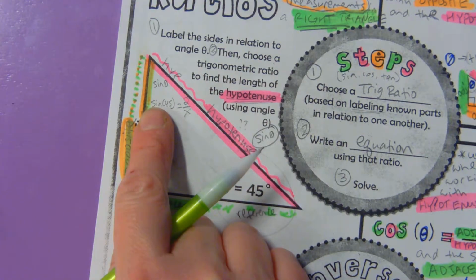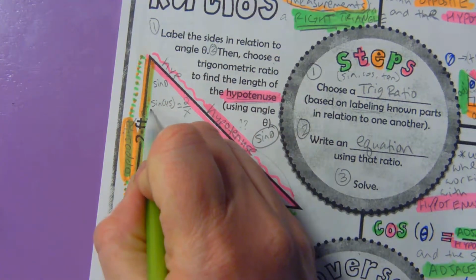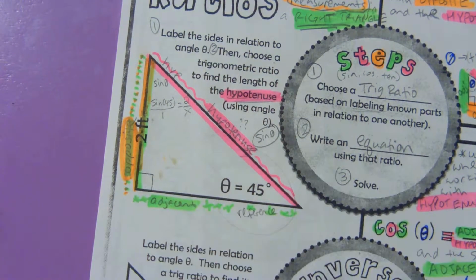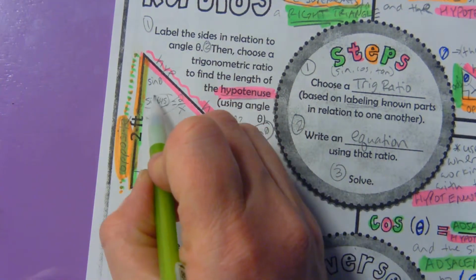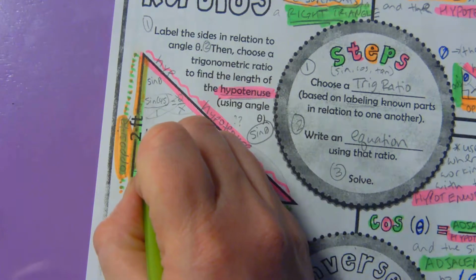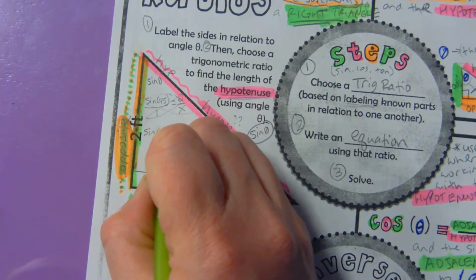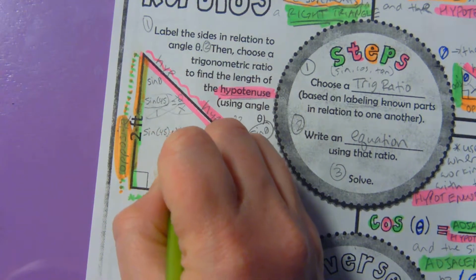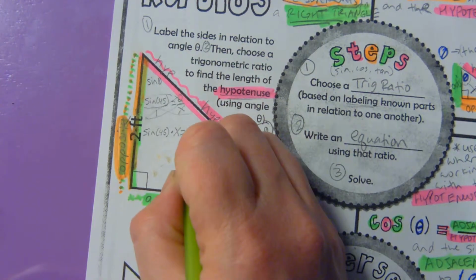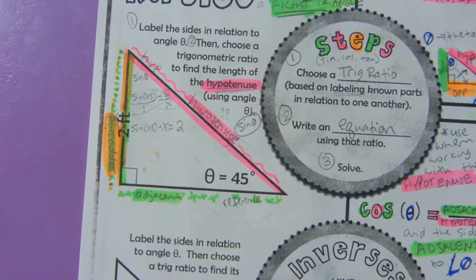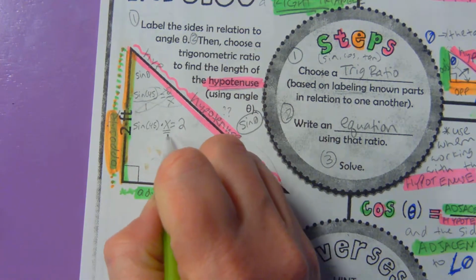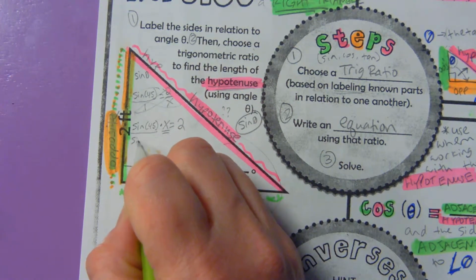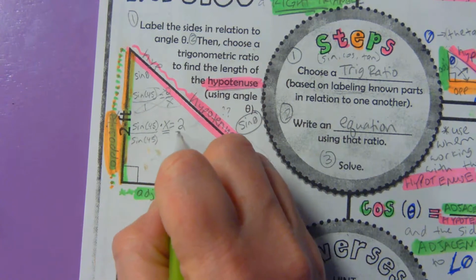And so now I made my ratio. I'm going to make a proportion by making that over 1, and then I'm going to use my cross products. I'm going to multiply. So I now have sine of 45 times x equals 2 times 1, which is 2. And I'm going to solve. I want x by itself. I'm trying to solve for x, so I divide by sine of 45.